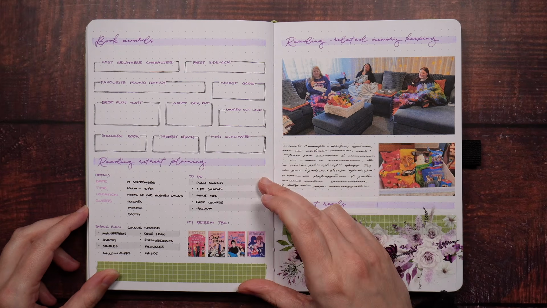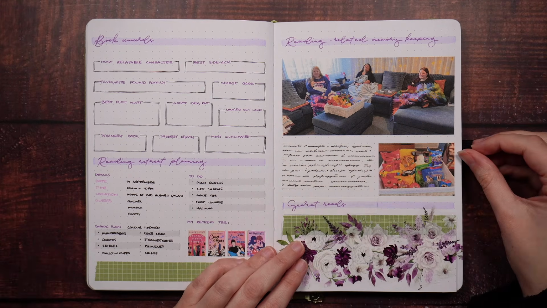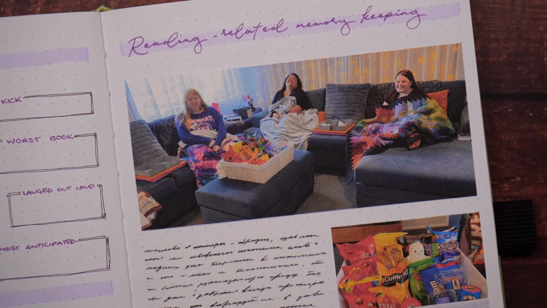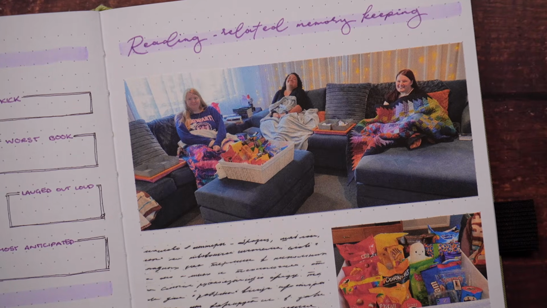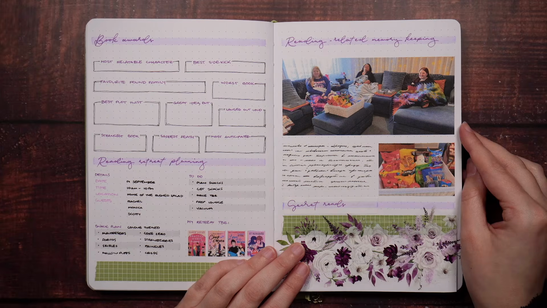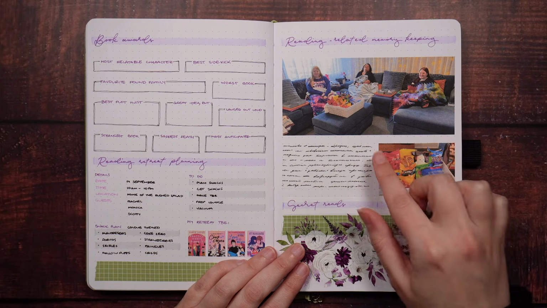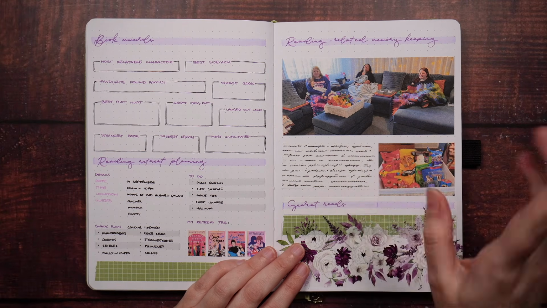Once you've planned your retreat, you then have it, and it could be fun to put in some reading-related memory keeping. Now, this doesn't have to be related to a reading retreat, it could be related to a reading challenge, it could be related to a particular book that you've read. I've just stuck in a couple of pictures from a recent reading retreat we had, and you could take down some notes, do some journaling, or just do some collage work.